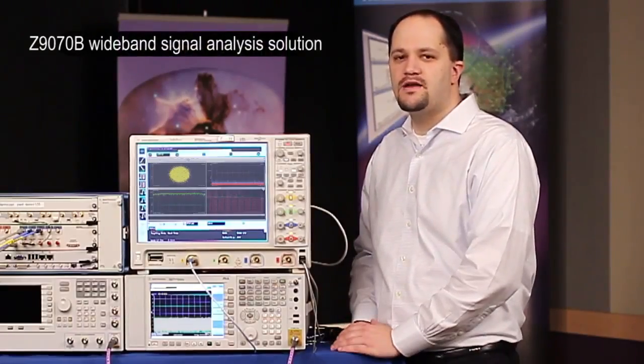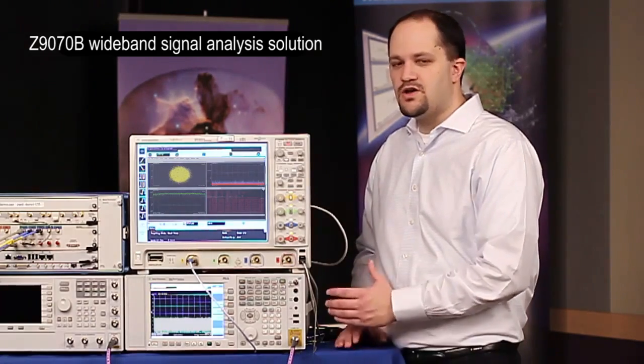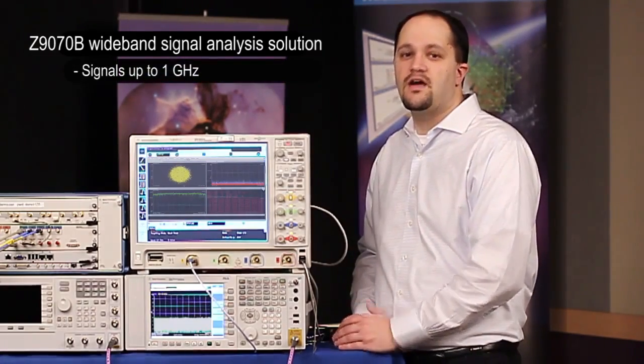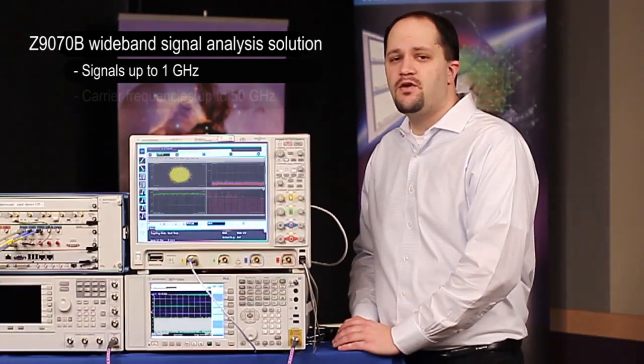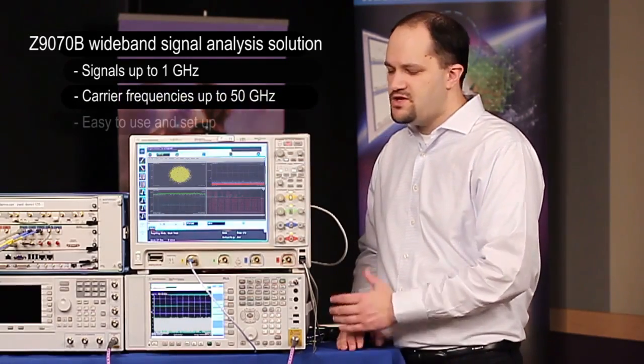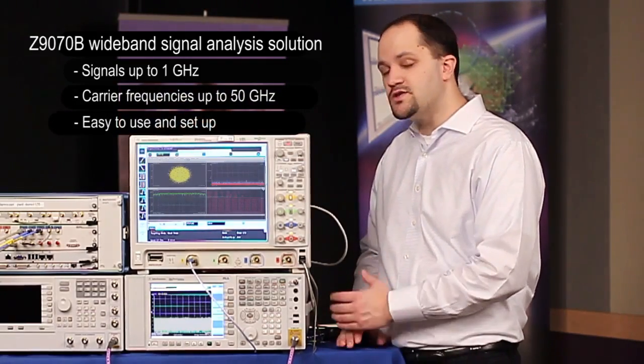Today I showed you the wideband analysis solution. We showed wideband analysis of signals up to 1 GHz, carrier frequencies of 50 GHz, and we showed that it was easy to use and also easy to set up.